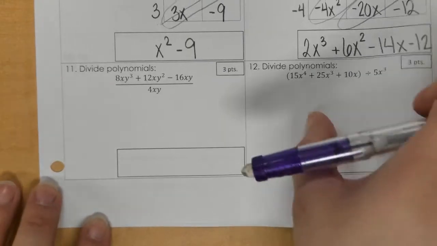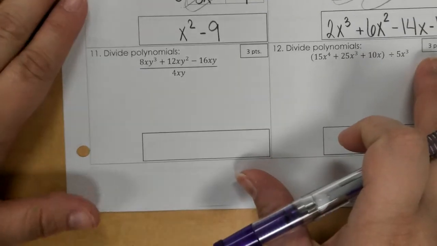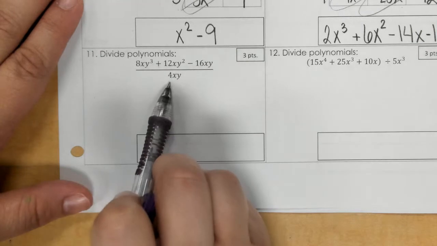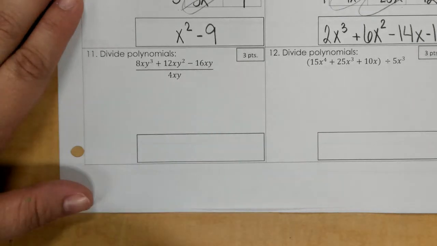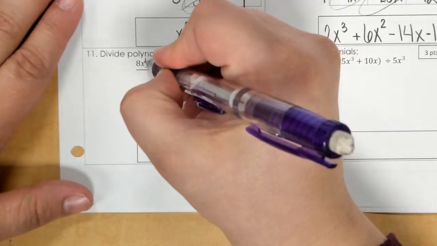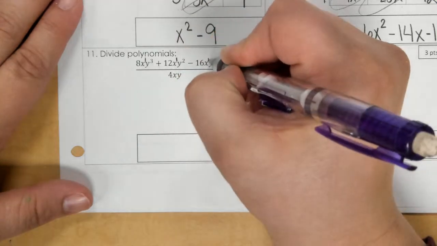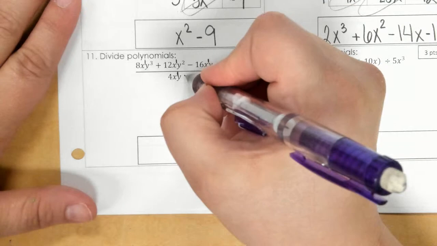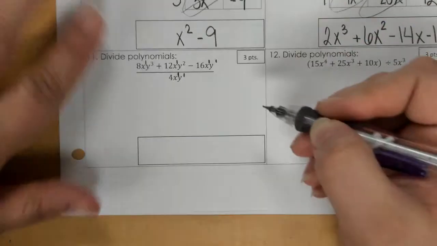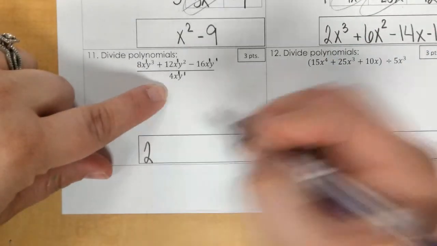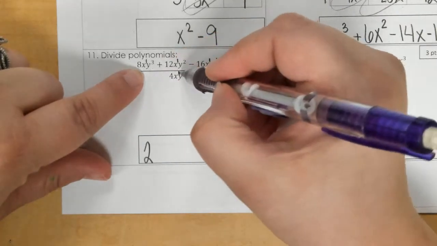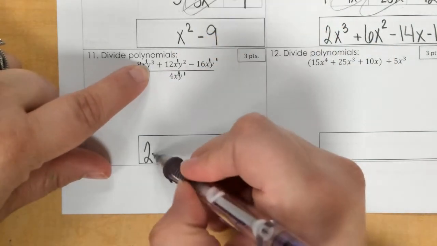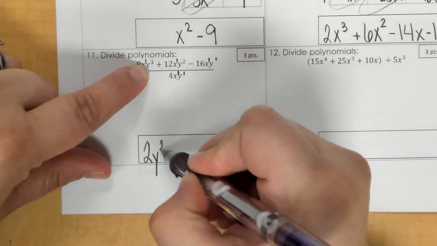Okay, for number 11, we are dividing polynomials. And so in this case, we will divide the big numbers and we will subtract exponents. Please note that the x's have exponents of 1. So 8 divided by 4 is 2. But the 1 minus 1 makes 0, so we don't worry about the x. For the y's, 3 minus 1 is y squared.